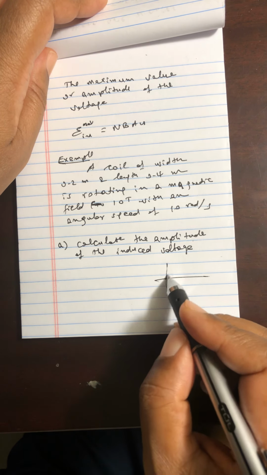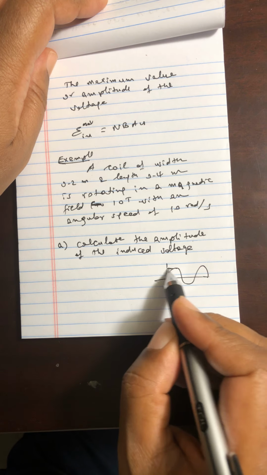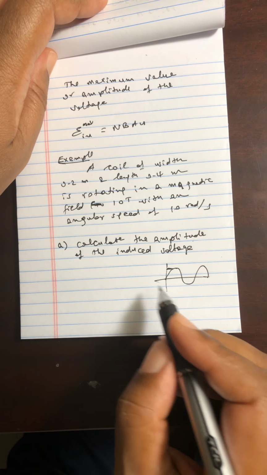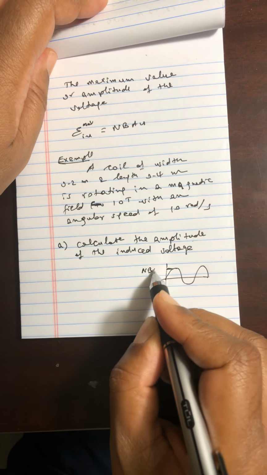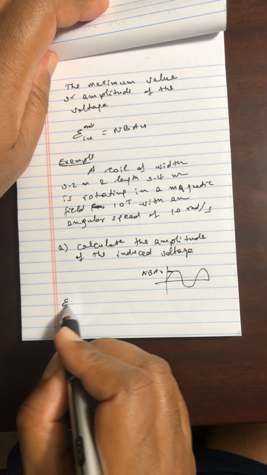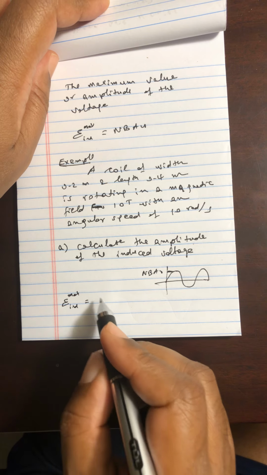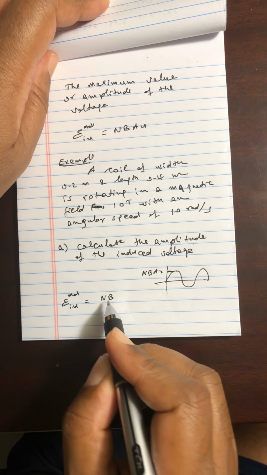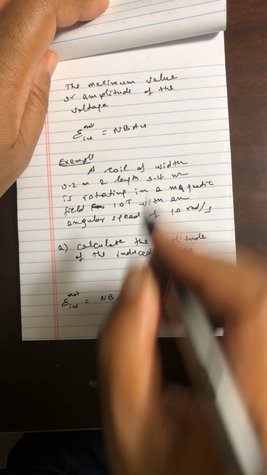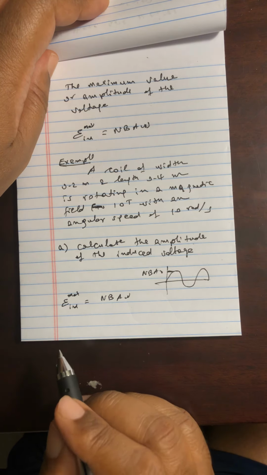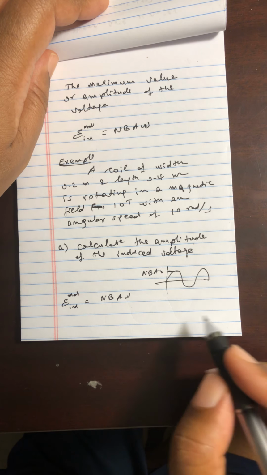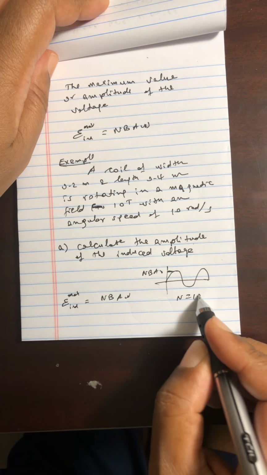It's going to be something like this. We're looking for this one, which is NBAω. So the maximum value of the induced voltage is NBA angular speed. Now the number of turns is 100.